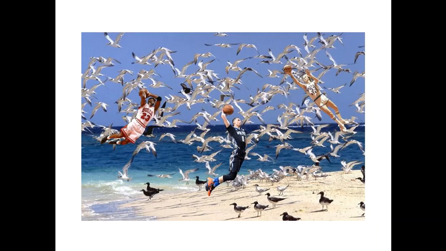This just shows some really fun technical prowess. And what's missing here? The shadows of the basketball players. Wouldn't that be nice if some of their shadows were cast down onto the sand? That would be awesome. But the metaphor of them being birds is really cool.